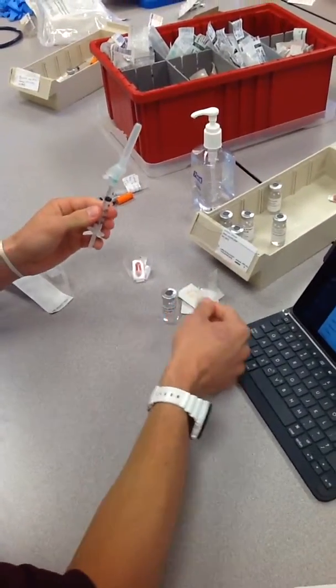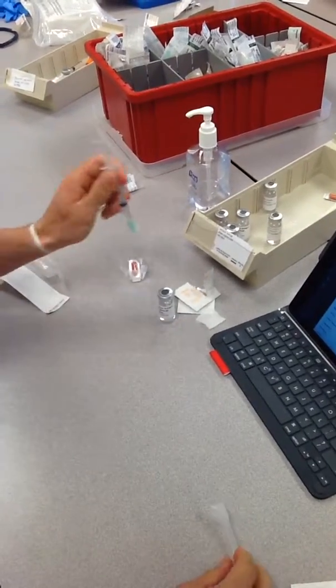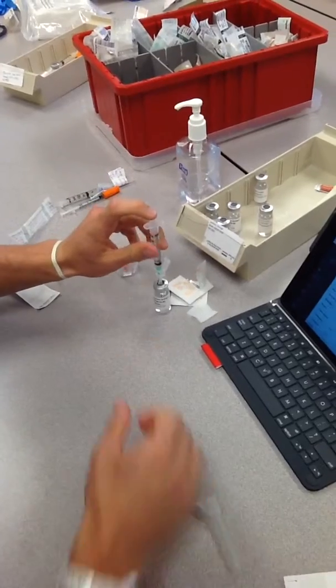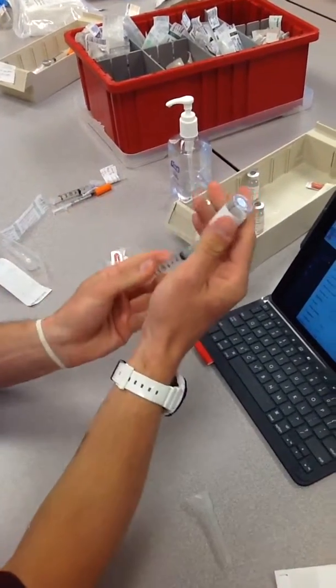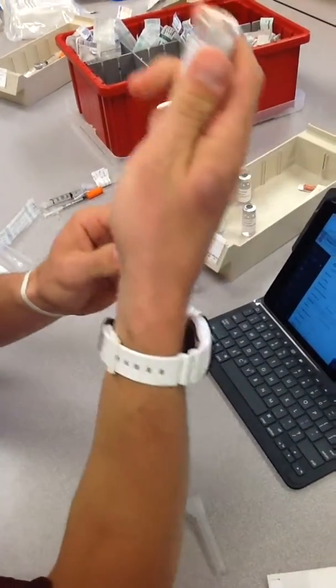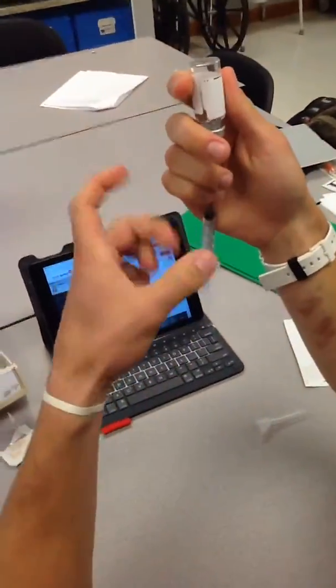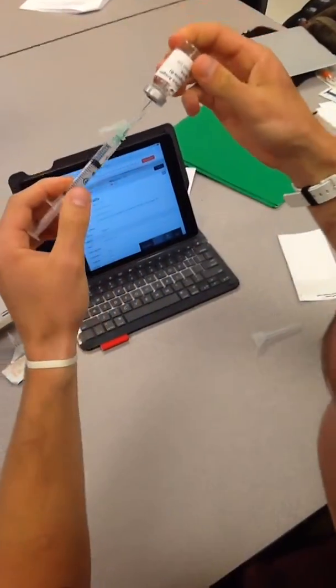And then I'm ready to get the syringe filled. I'm going to push the air into the vial. I'm going to draw out 1 milliliter.